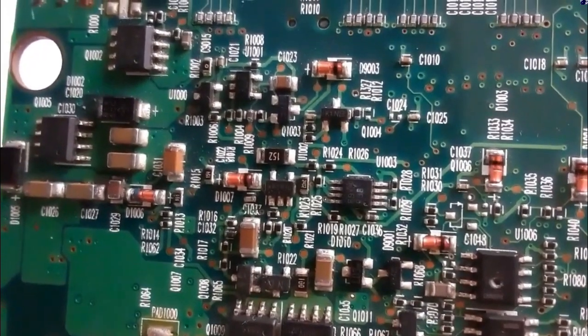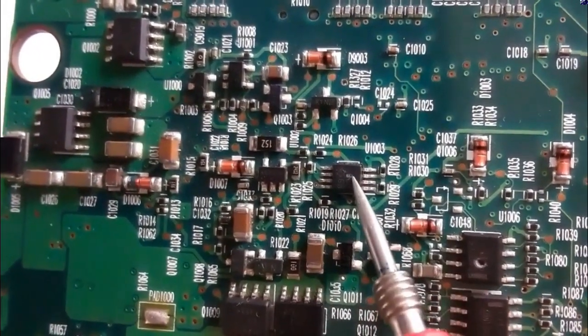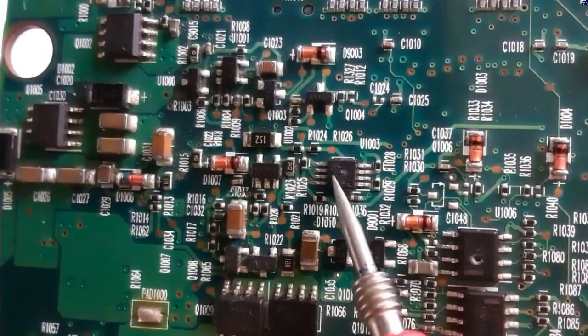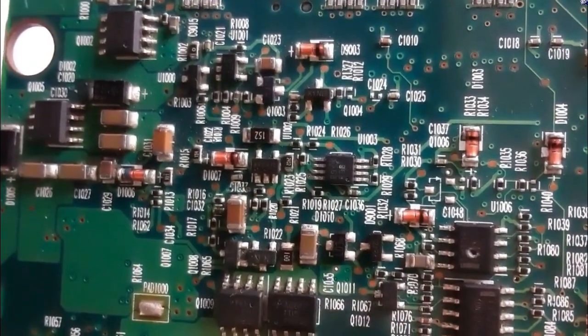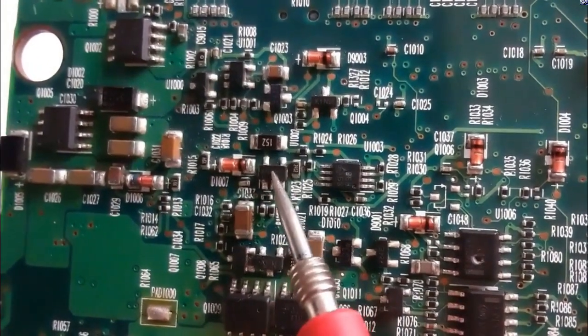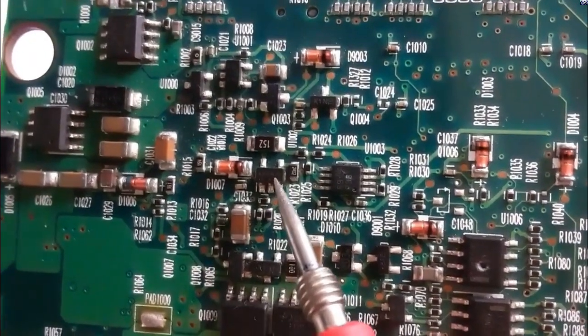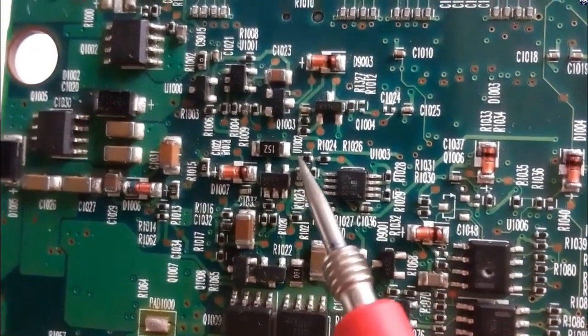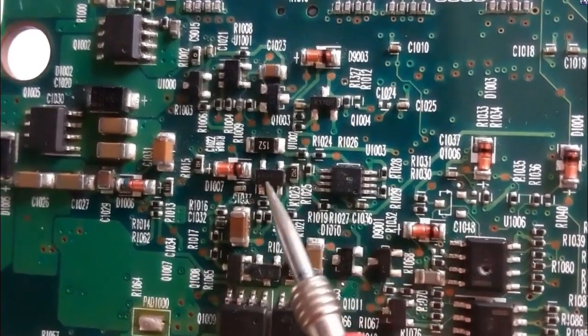So let's check that IC in the motherboard. As you can see, we have U1003, with 8 pins, exactly 8 pins. 4 pins in this side and 4 pins in the other side. Here we have another IC with 5 pins. This is a voltage converter. It will convert a high voltage to a low voltage.